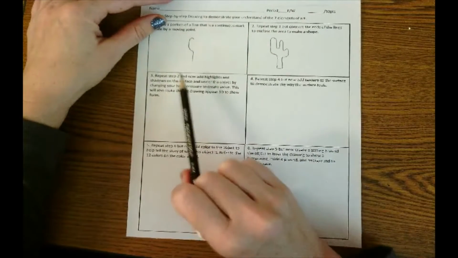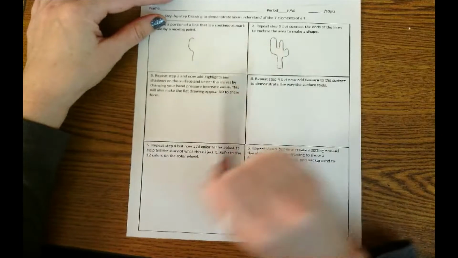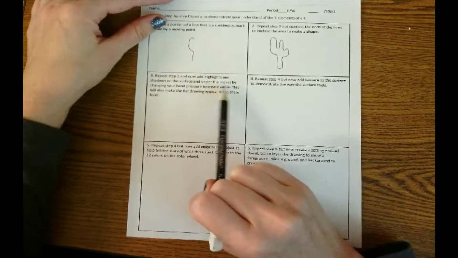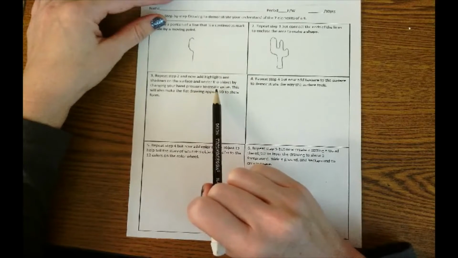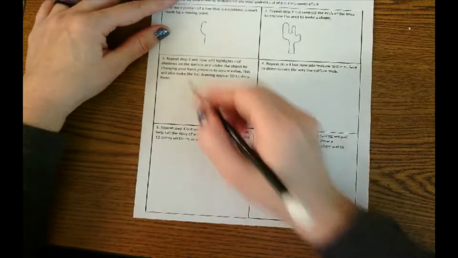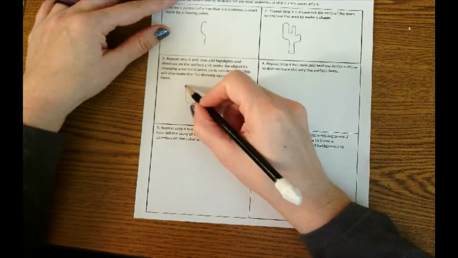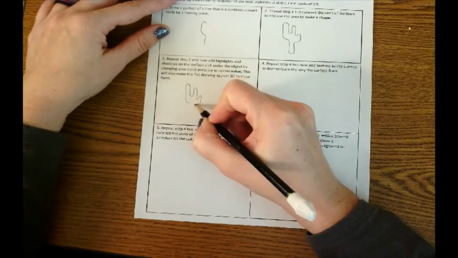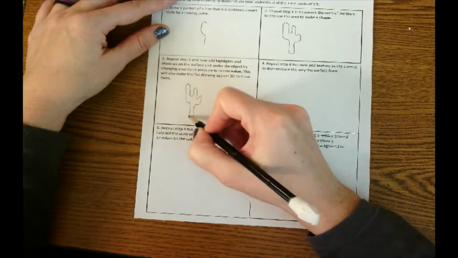Step 3 says repeat step 2 and now add highlights and shadows on the surface and under the object by changing your hand pressure to create value. Value is the lightness or the darkness of the color. So I'm going to try and draw this similarly, and that's okay if it's not identical to the first time, but try to get it close.